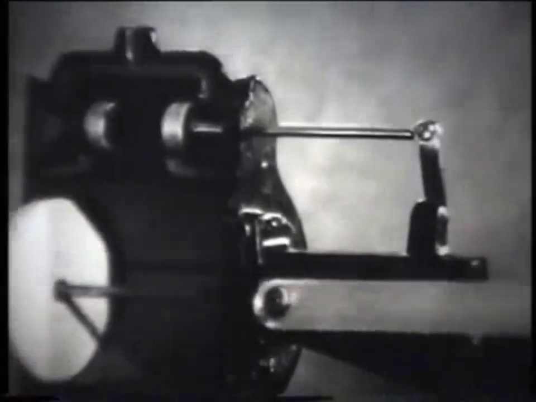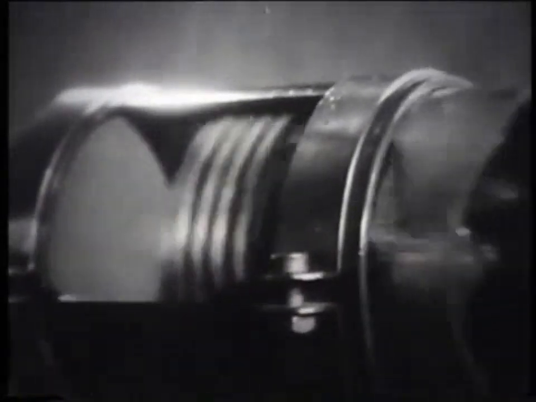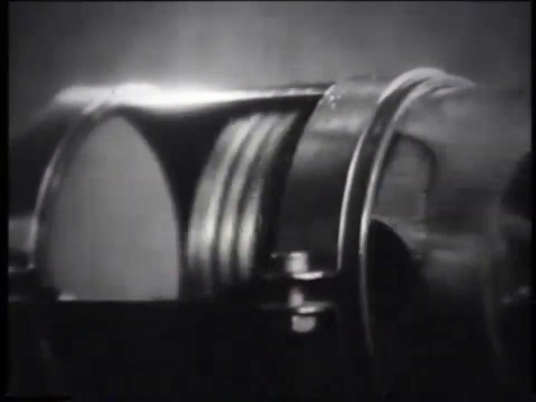In engines, crank-slide mechanisms convert translational motion into rotational motion. In pumps, compressors and other machines, rotational motion is converted into translational.